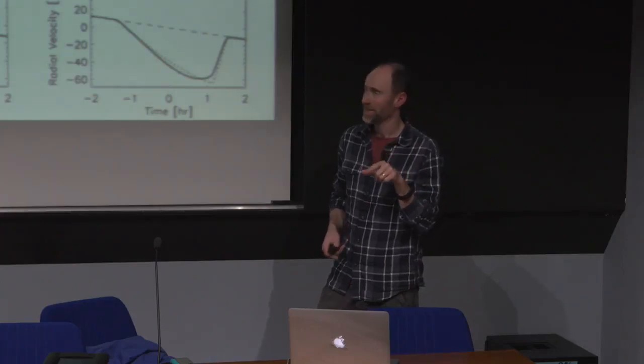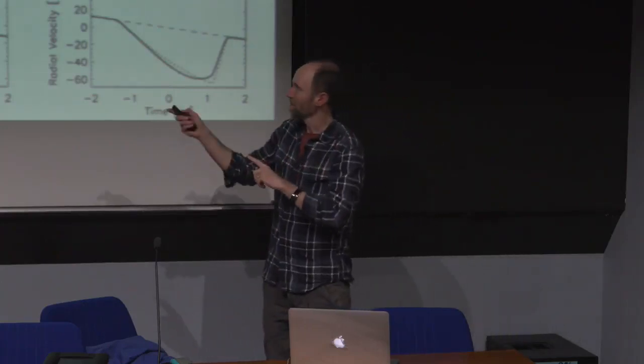You know that the planet transits. And what you do is you measure the radial velocity during the transit. All right, that's the signal, radial velocity during a transit. So why do you care about this? That's what these plots are showing.